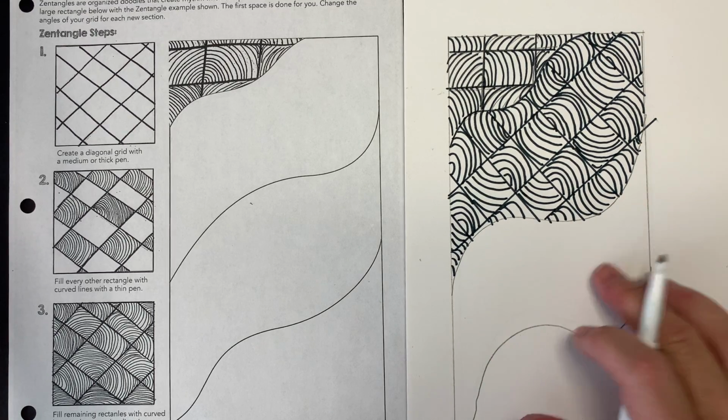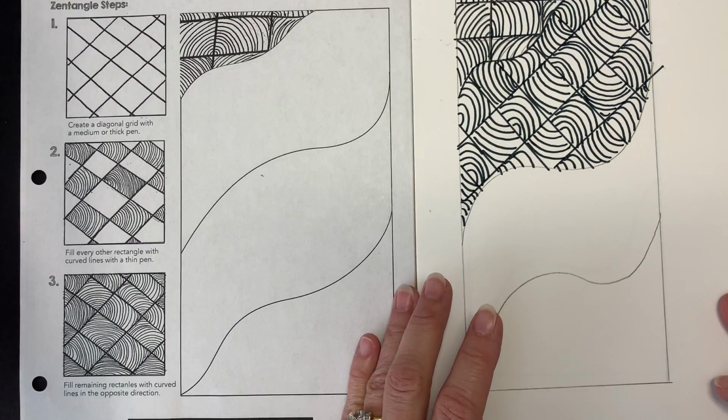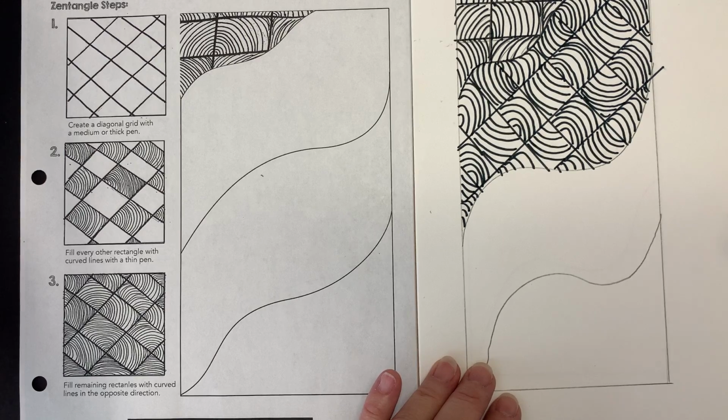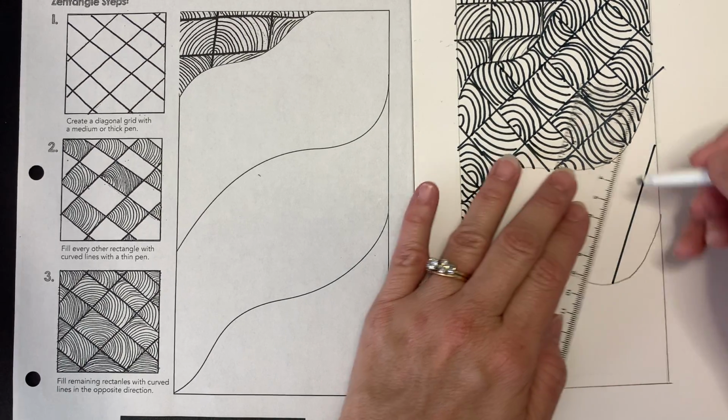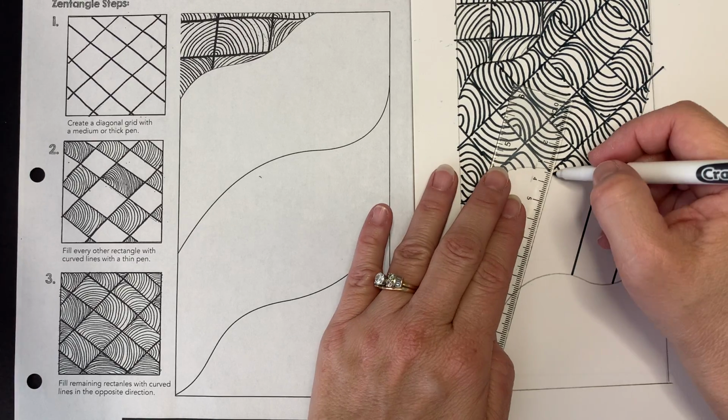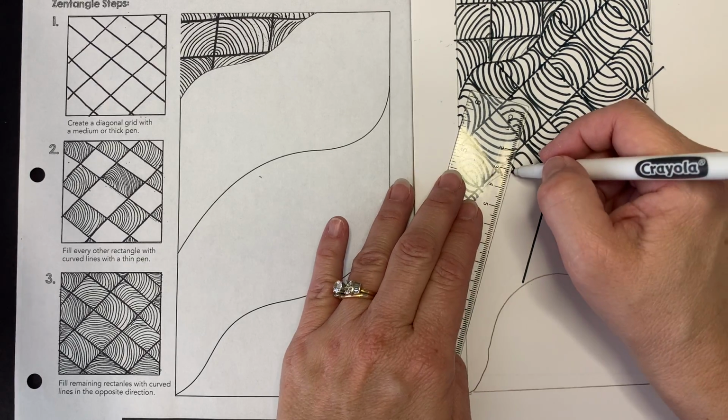Okay, then you're going to do the same thing here. You're going to create a diagonal grid again. And then you're going to continue with the curved lines and alternating grid pattern.